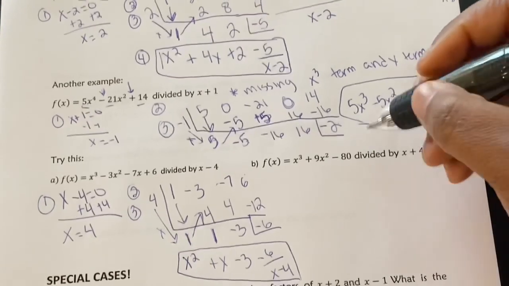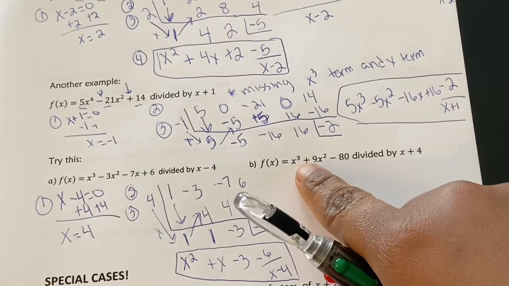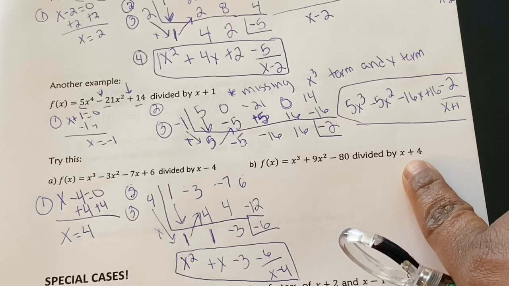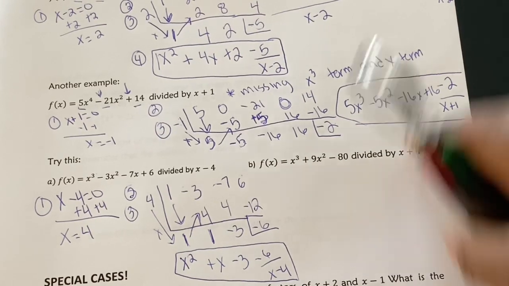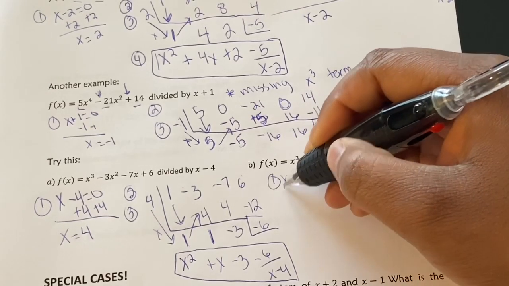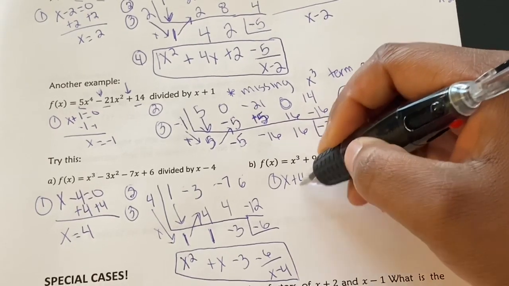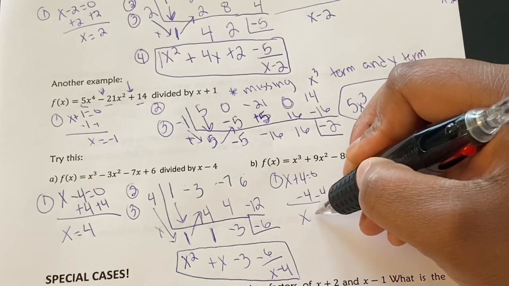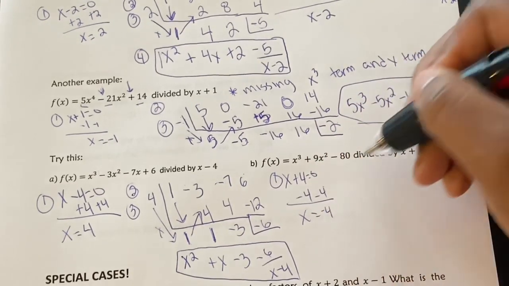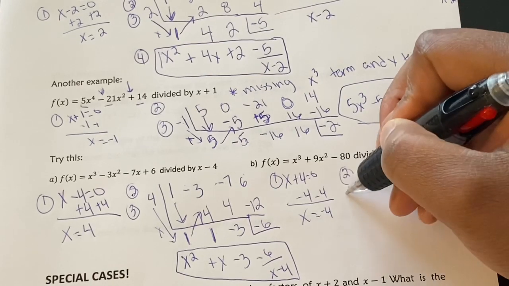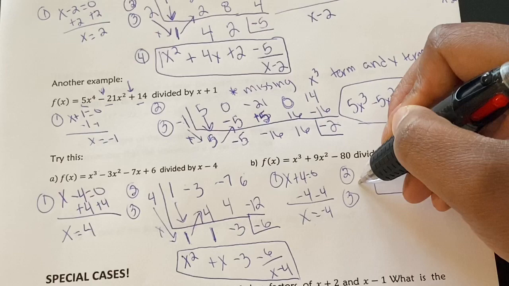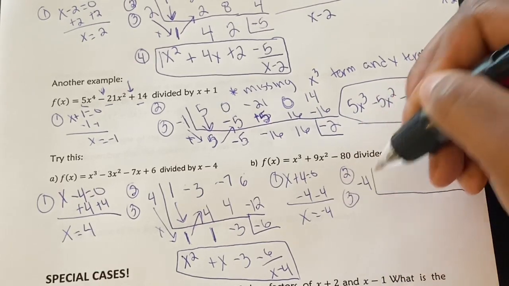And for this one, I have x cubed plus 9x squared minus 80 divided by x plus 4. Do my step 1. X plus 4 equals 0. Subtract 4 on both sides. X equals -4. Steps 2 and 3 are to draw my L. Put my -4 on the outside, which is my 0.